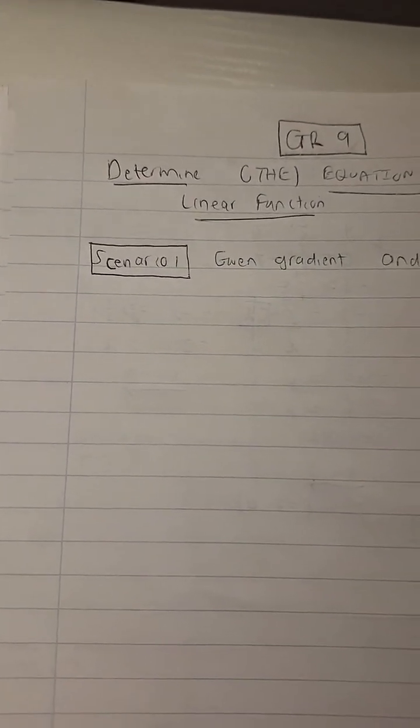Determining the equation of a linear function. Let us look at scenario 1, a situation like this: if we are given, let's say, the gradient and the y-intercept.